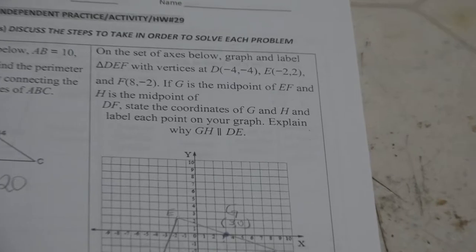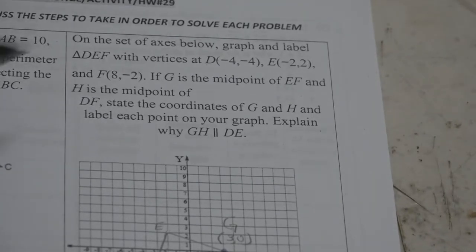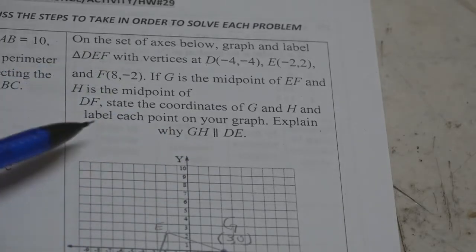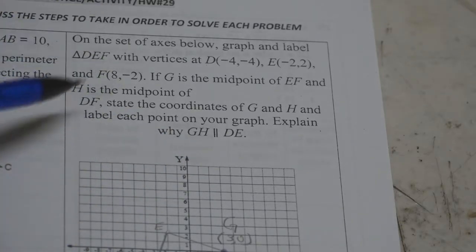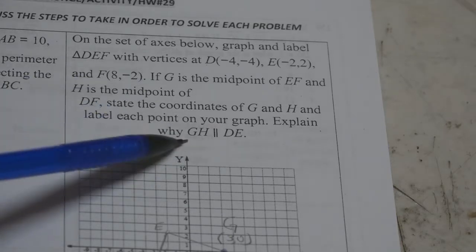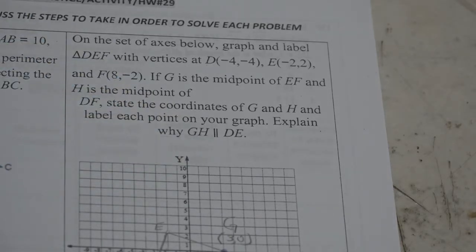So, what else does it say? State the coordinates of G and H. Oh, we did that. What else? And label each point on your graph. Explain why GH is parallel to DE.